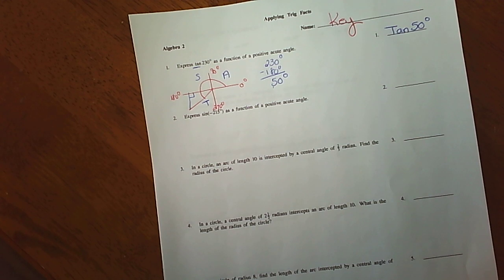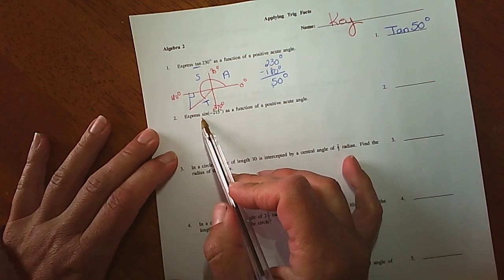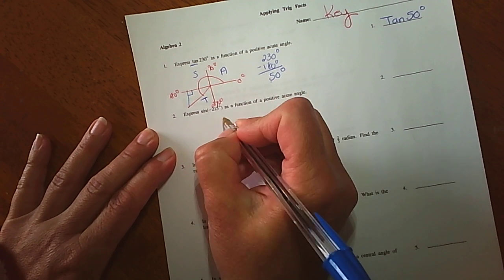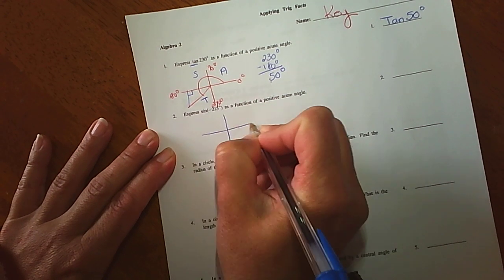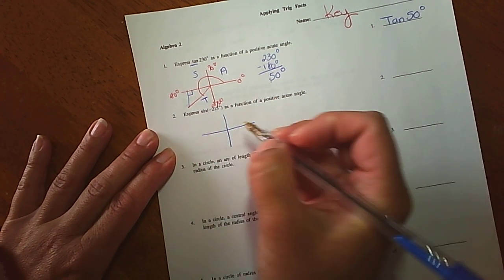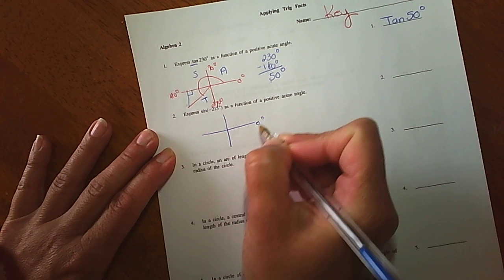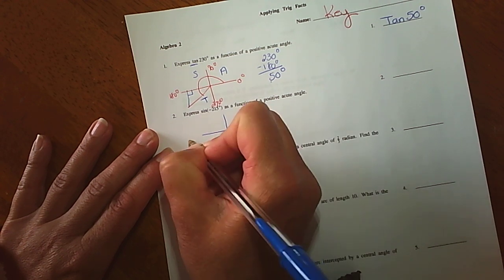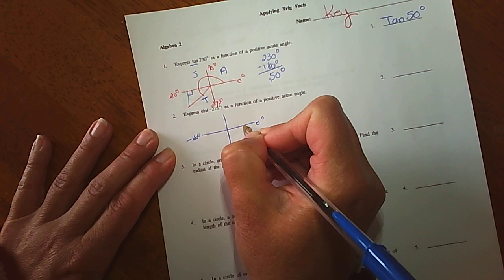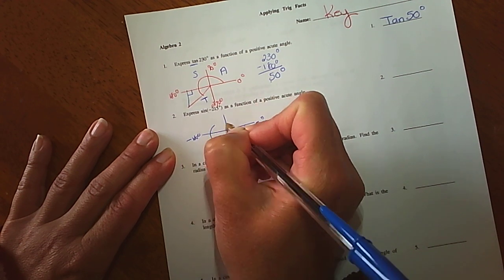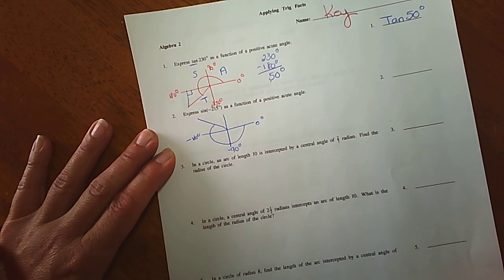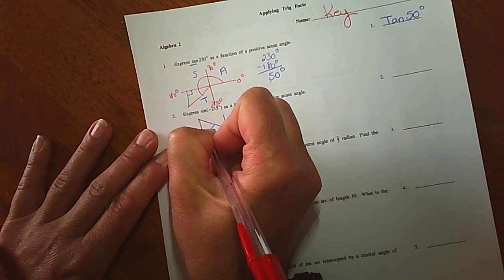Next one says express sine negative 215. So negative 215, so this is 0, negative 90, negative 180. So negative 215 pulls me here. Draw my right triangle.